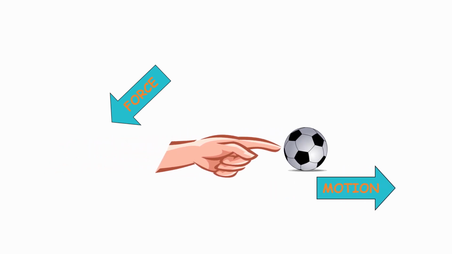Example, yung kamay natin nag-apply ng puwersa sa bola or nag-apply ng force sa ball. Anong mangyayari sa ball? Gumalaw yung bola. So, nagkaroon ng motion kasi nag-apply tayo ng force dun sa bola.